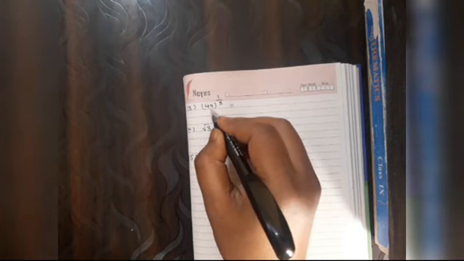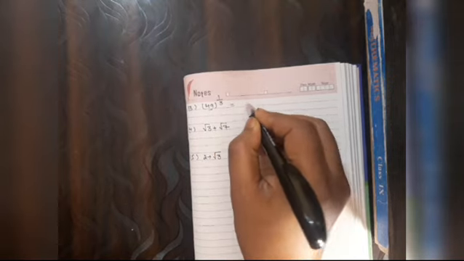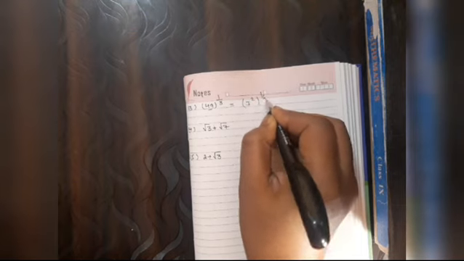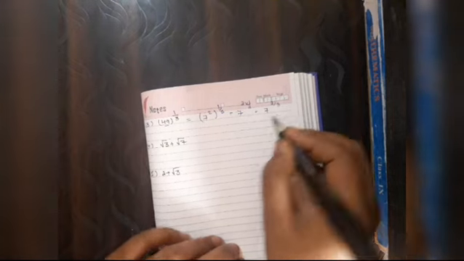Since you know that 49 is the square of 7, if we solve 7 squared, and this is 1 upon 3, a raised to the power m raised to the power n, so the value is 7 to the power 2 upon 3.